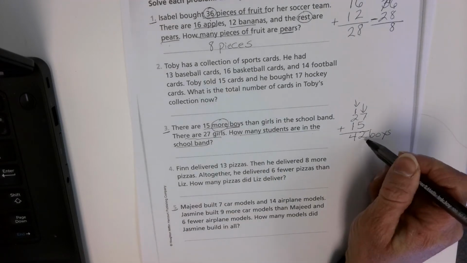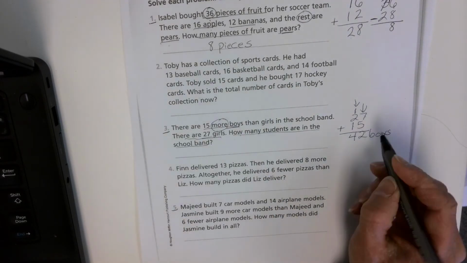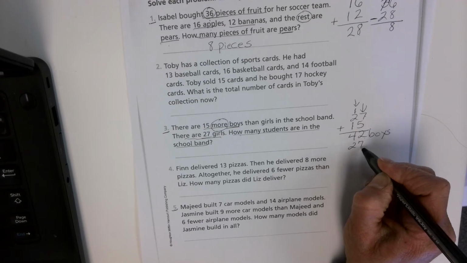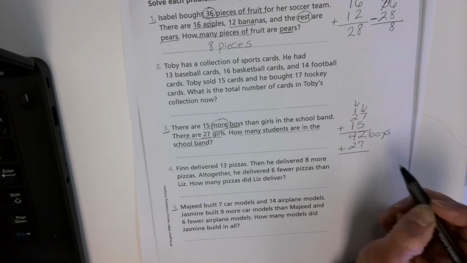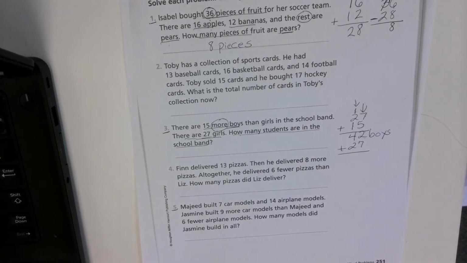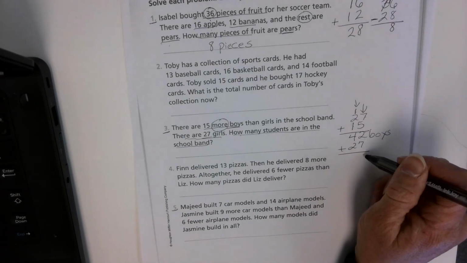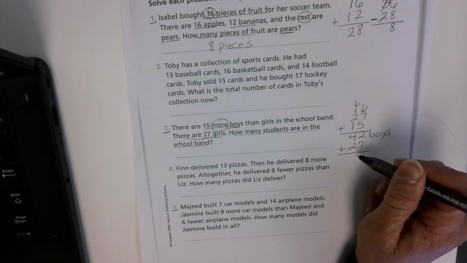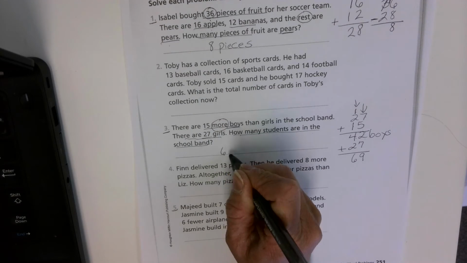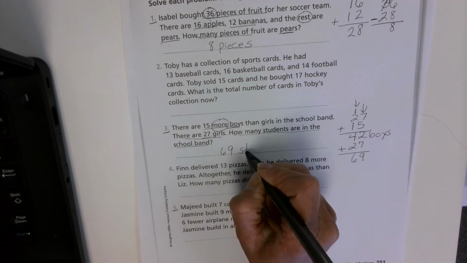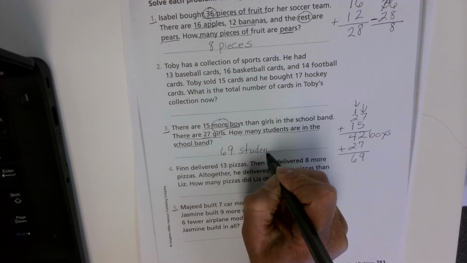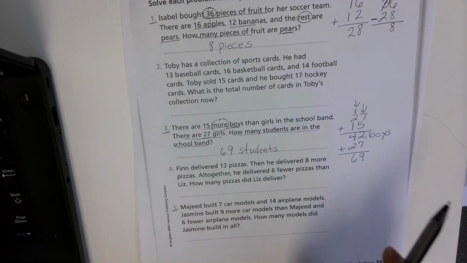So if there's 42 boys and there's 27 girls, now I'm going to just add that on because I want to find a total. So I know I'm going to add. 2 plus 7 is 9 and 4 plus 2 is 6. So I would say there are 69 students in the school band. Let's see if that's reasonable.